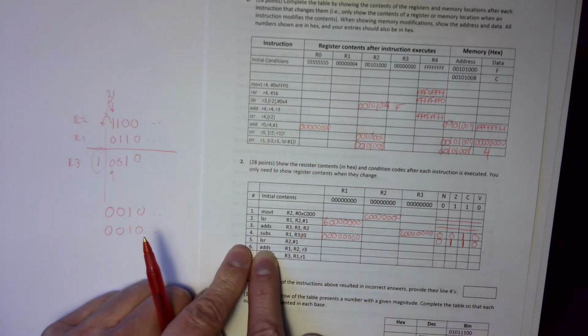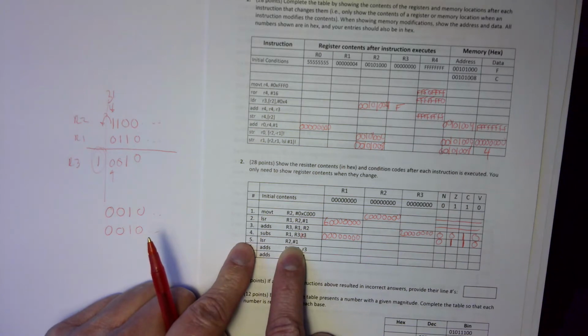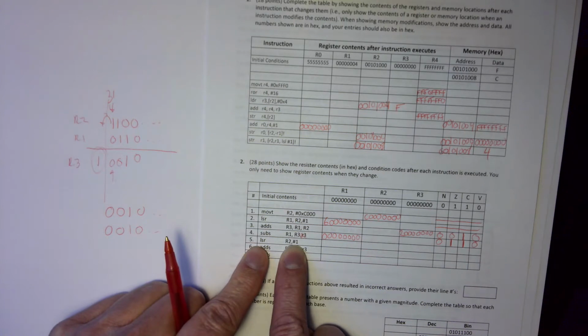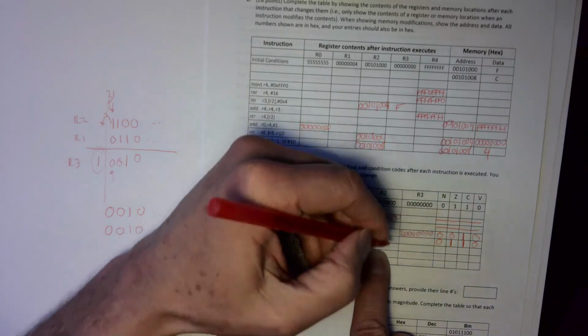Okay, then I'm going to logically shift right R2 by 1. And this instruction, it's an abbreviation. And again, if you weren't sure, you could type it into the assembler or to the Vitus tool. But it says take the value in R2 and shift the value in R2 by 1 and put it back in R2. So just like before, I'm going to take a C and I'm going to shift it into a 6.